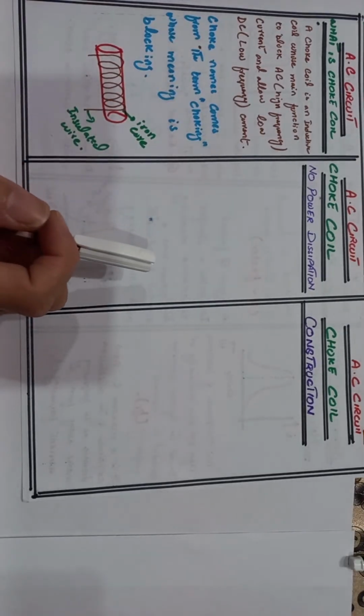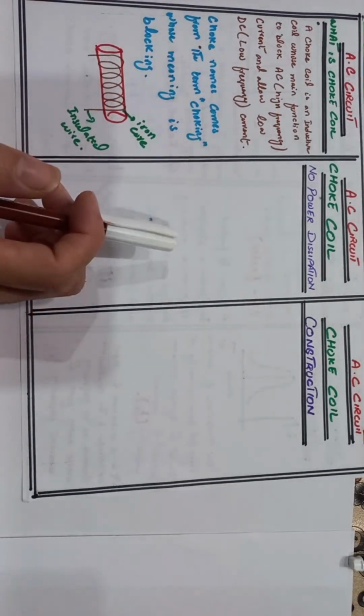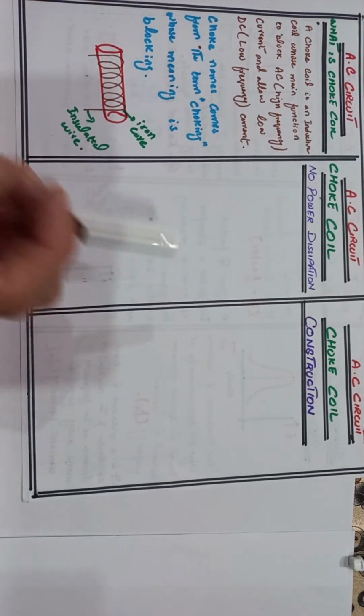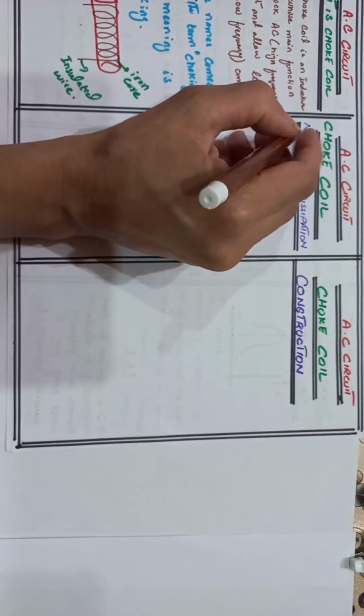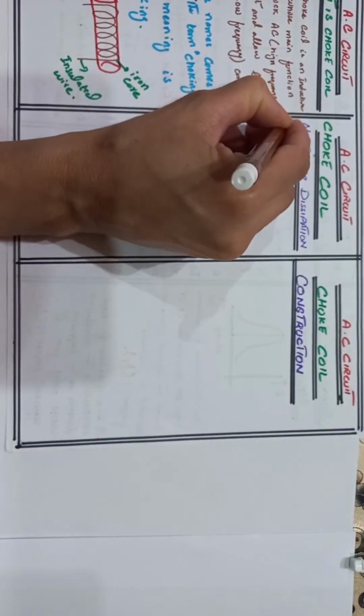On the other hand, there is no power dissipation when a current flows through a pure inductor. Power is dissipated only due to the resistance, but not in the choke coil because here we use the inductor. So here we write the note about the power dissipation in the choke coil.